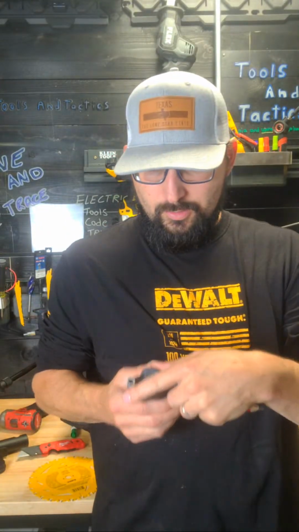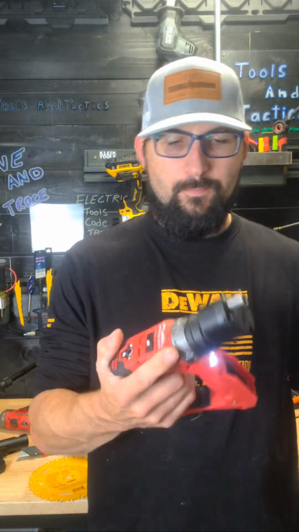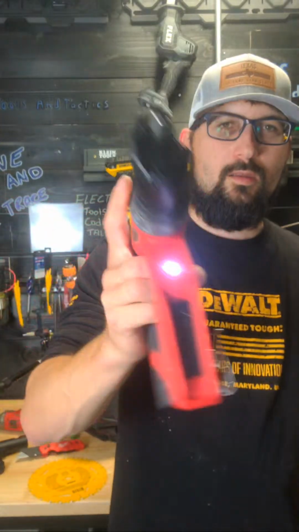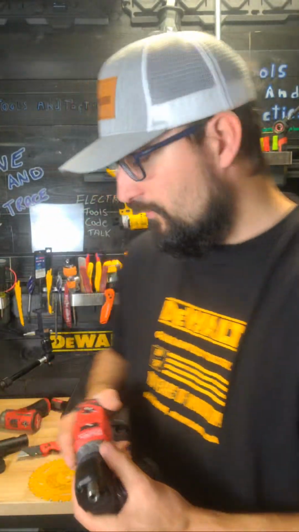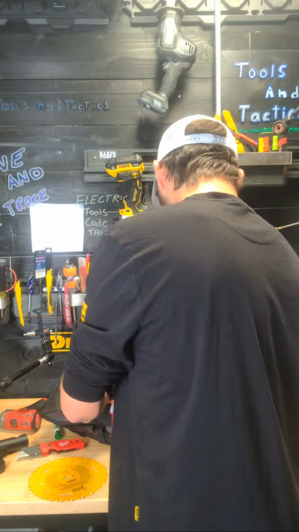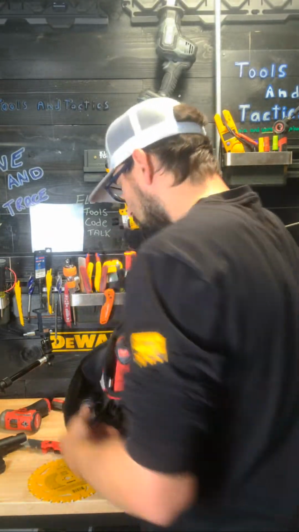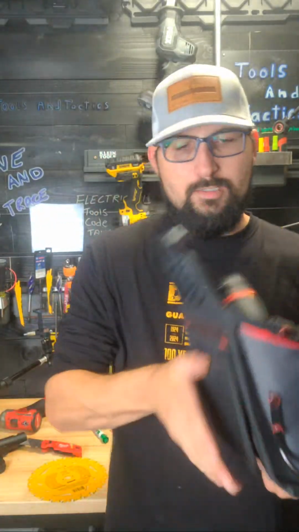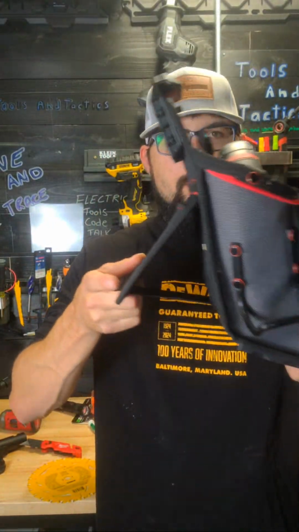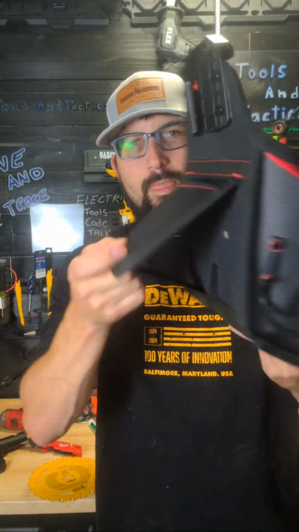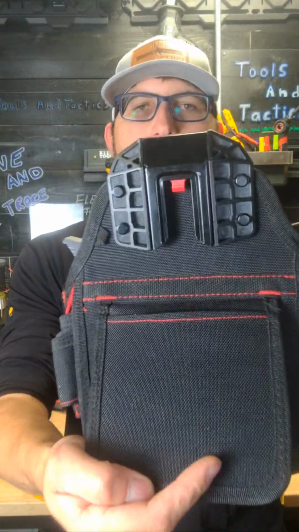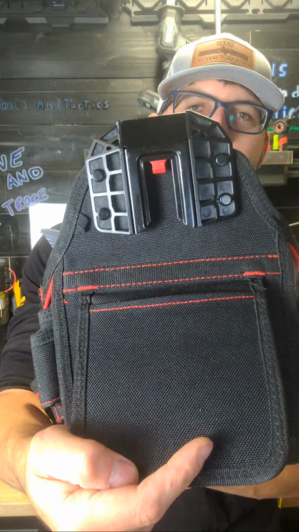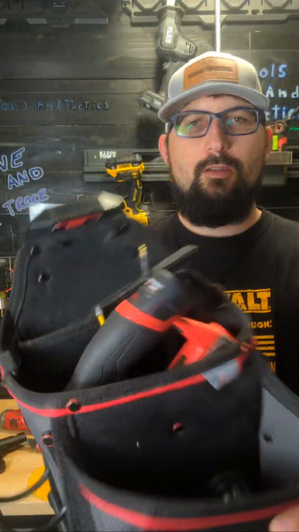This thing doesn't get near the amount of use I thought I was going to get out of it. Then you got your hammer loop. I don't think a framer is going to practically use this, but this would be pretty cool for someone that's just kind of doing whatever. Got the kickstand there, and then it snaps on just like a Tough Build pouch. And that's called the Pro Lock.